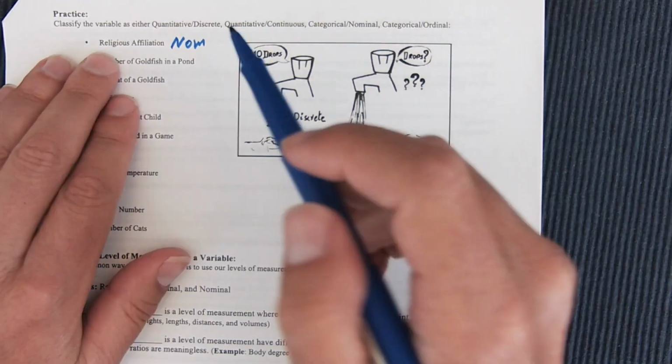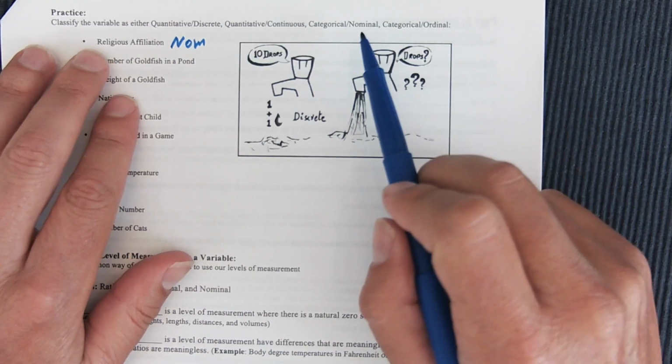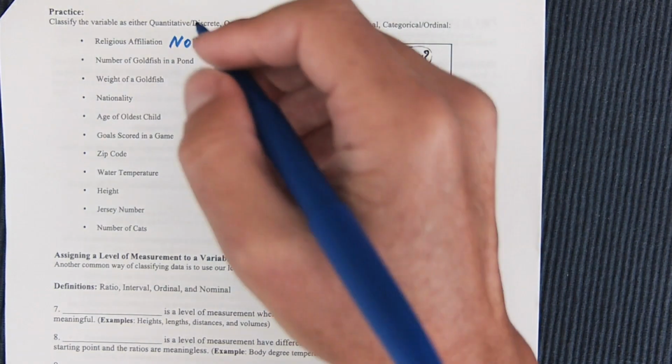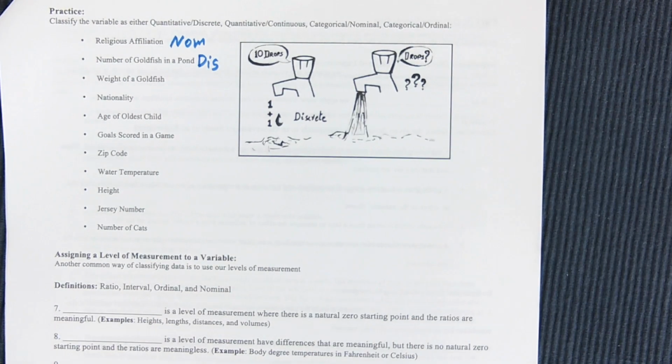and definitely no numbers attached. So the numbers are going to be the quantitative, the discrete, or the continuous. There may be numbers with these as well. We'll see what we mean by that. The number of goldfish in a pond. This is definitely discrete, because goldfish in a pond can be counted. Now, it may not be physically possible to count them, but we know that there is a finite number of fish in any given pond.